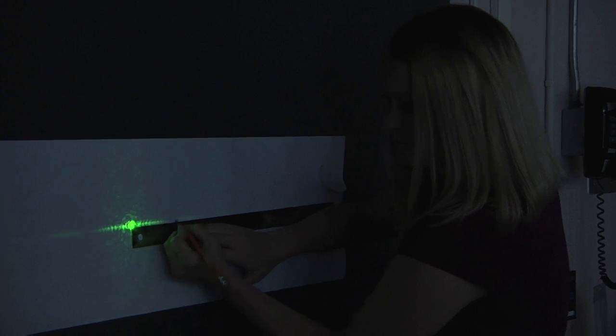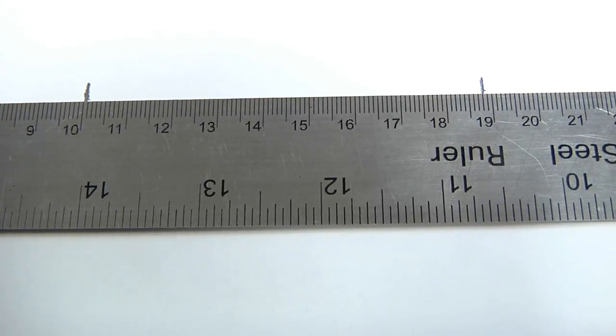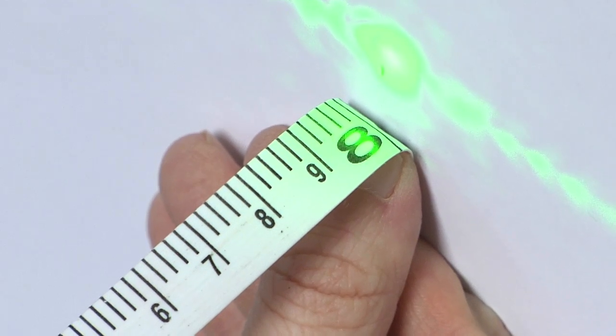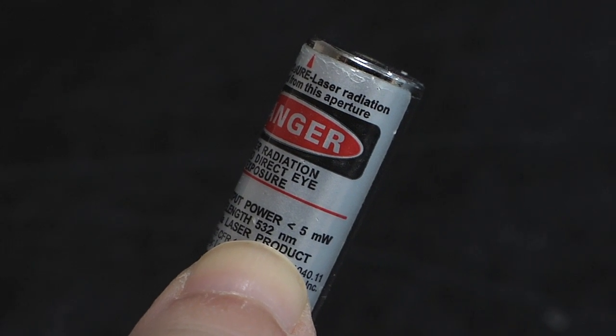We need to know the distance from the center of the pattern to the center of the first dark area, and we need to know the distance from the hair to the wall. Do yourself a favor and measure both of these distances in centimeters. The final bit of information that we're going to need is the wavelength of the laser. This should be marked somewhere on the laser itself. If it isn't, you can use 650 nanometers if you're using a red laser pointer, or 532 nanometers if you're using a green one.